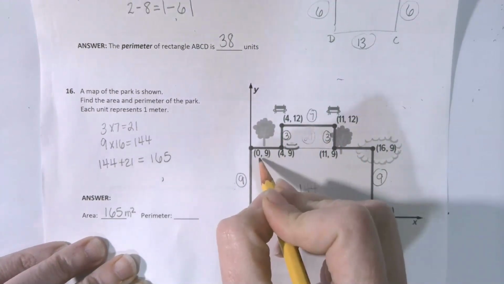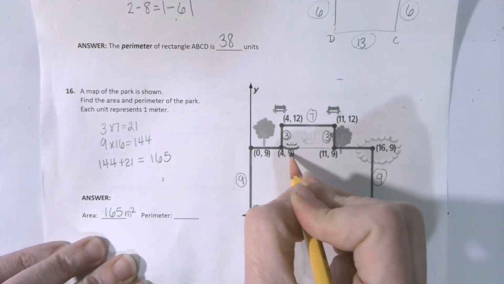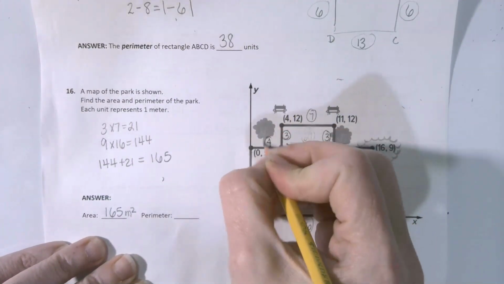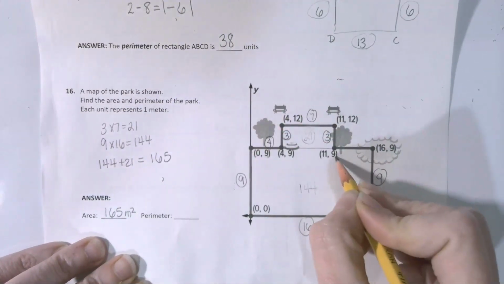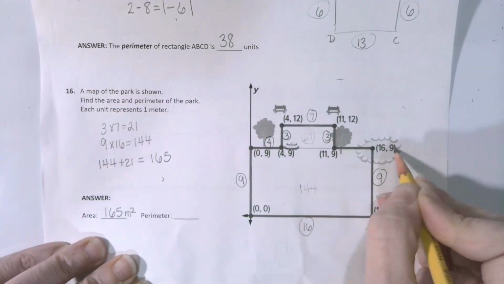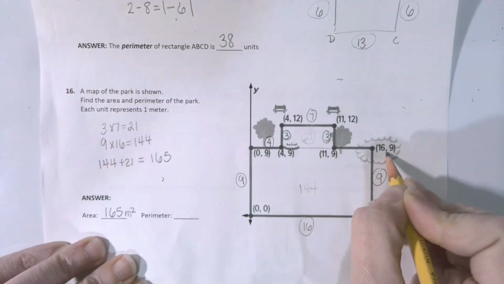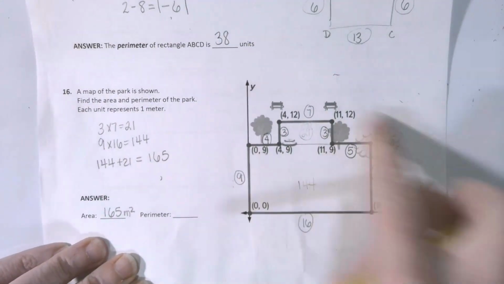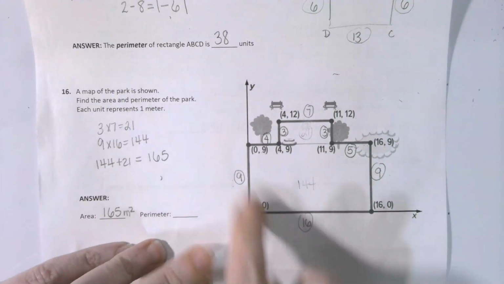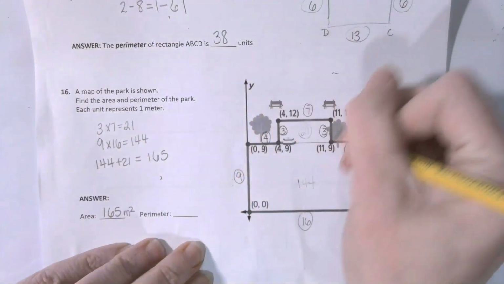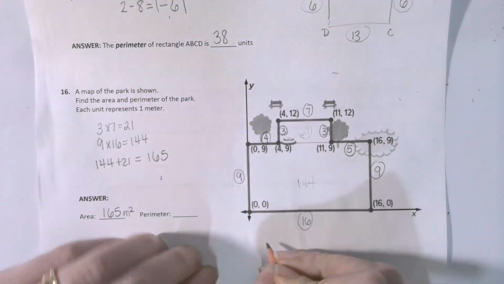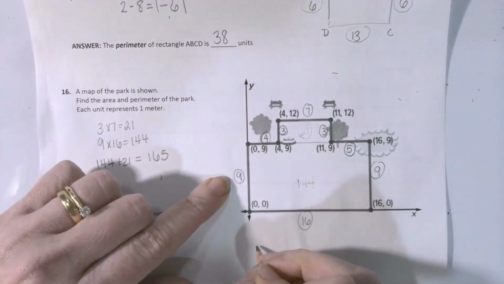We need to go ahead and take this measurement. The y values are the same, and the x values go from 0 to 4, so this is going to be a 4. And over here, the y values are the same, the 9s are the same. We go from an 11 to a 16, so this one is a 5. You got to be very careful adding these up and make sure you didn't miss any. Like, walk this border, walk the perimeter, so that you can make sure that you don't miss anything. And write each number down on the way.